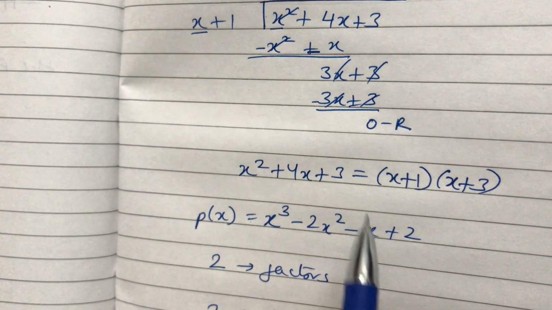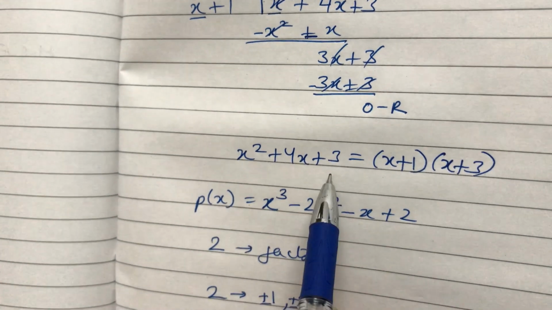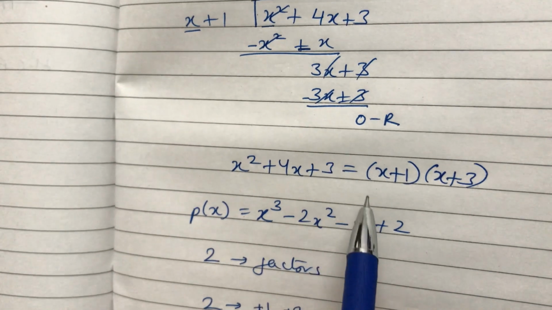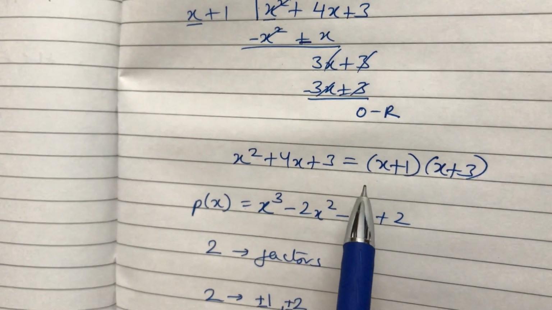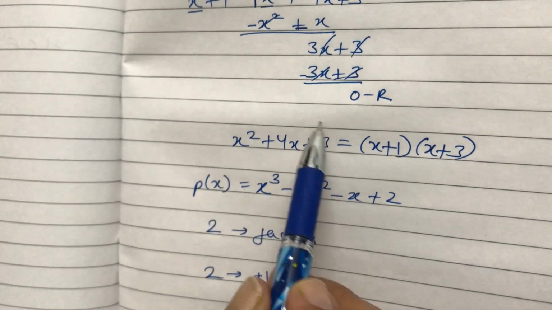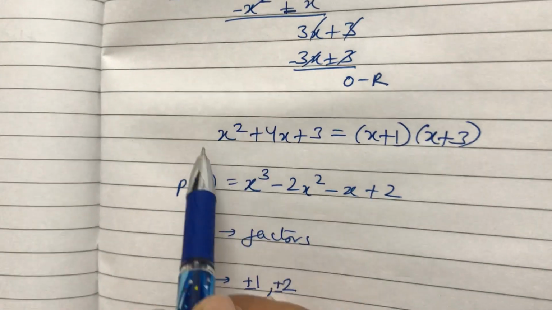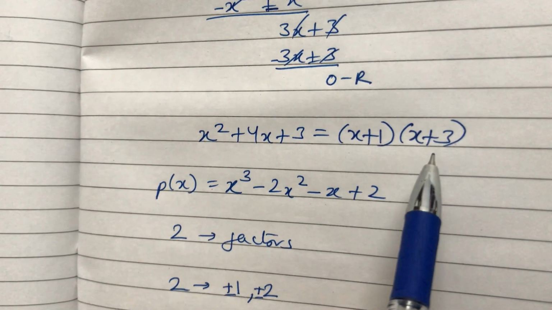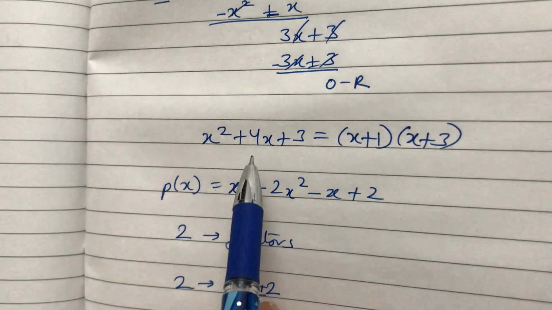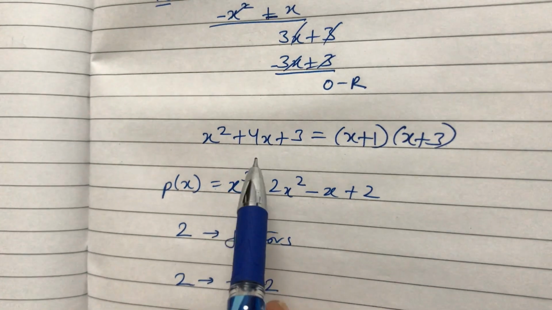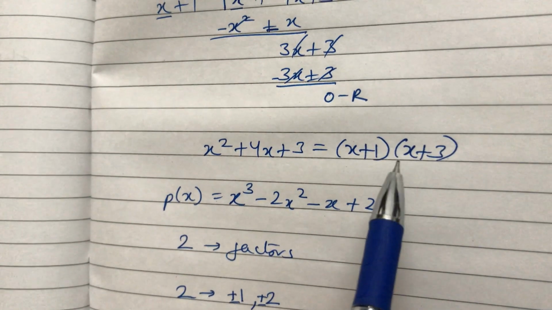So this is factorizing a polynomial using the factor theorem. Previously, we have learned how to factorize a quadratic polynomial by splitting the middle term, but you may be asked to factorize it using the factor theorem.